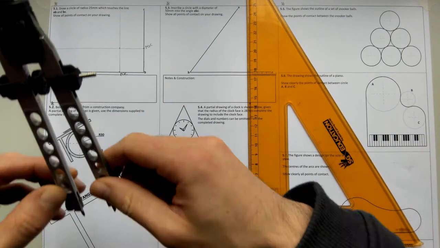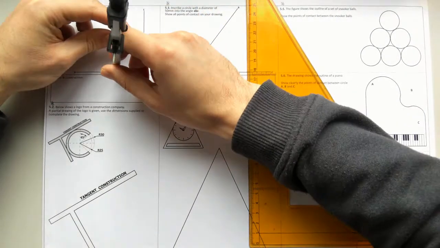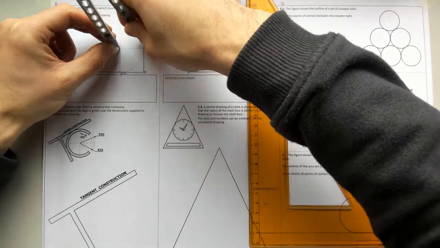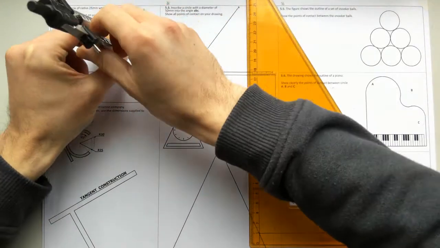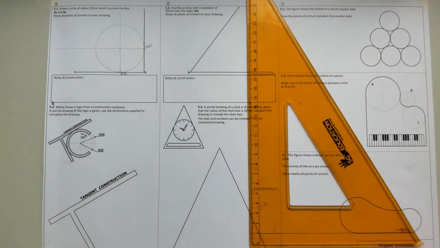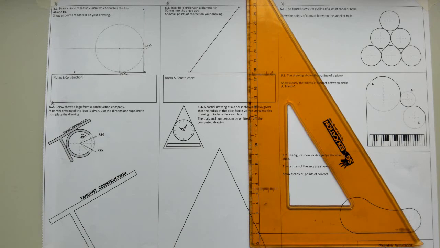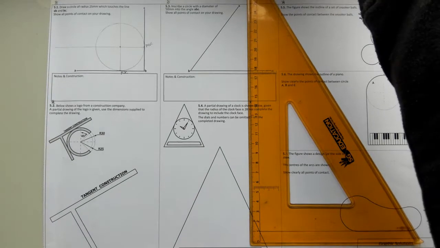So what I need to do is take that 25mm on my compass, and you'll see that I'll be able to draw a circle that touches off both lines at one single point. And that completes 5.1. Make sure from the video to put in your notes any constructions that are given to you as well. Next one is activity 5.2.